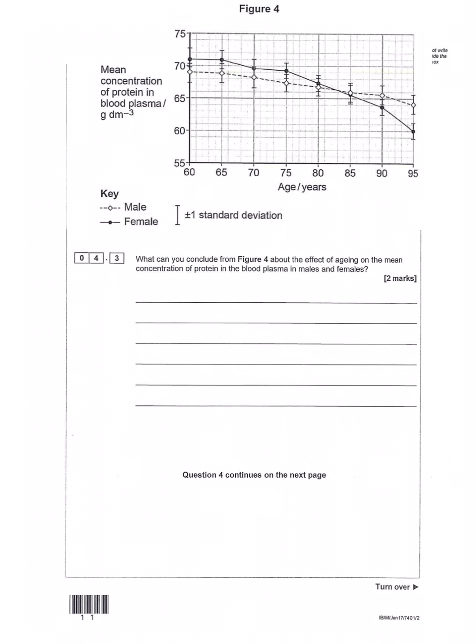This question asks us to use figure 4 to draw a conclusion about the effect of ageing on the mean concentration of protein in the blood plasma in males and females, and this is a 2-mark question. The first mark comes from stating that the protein content decreases with age, and for making the conclusion that it decreases more in females.